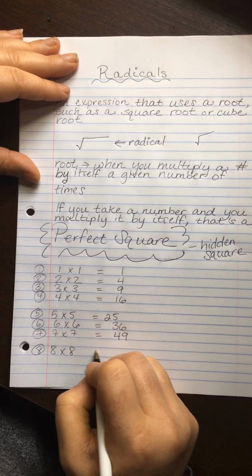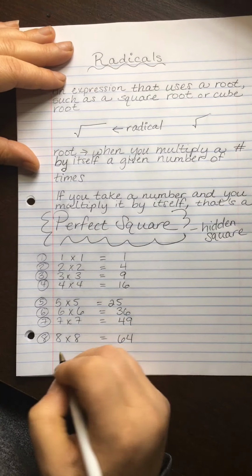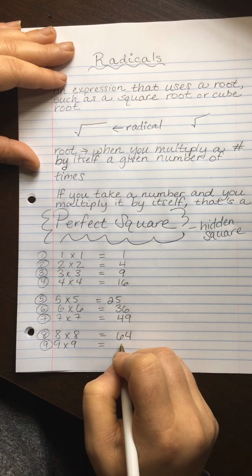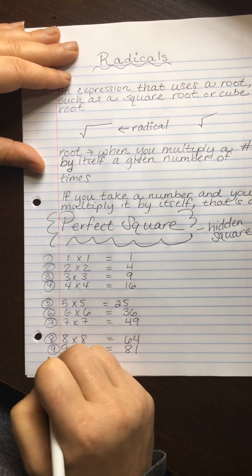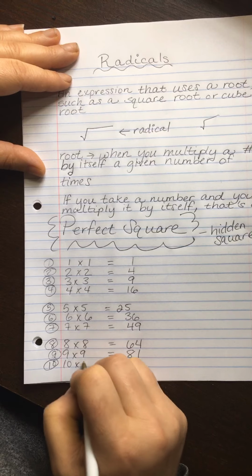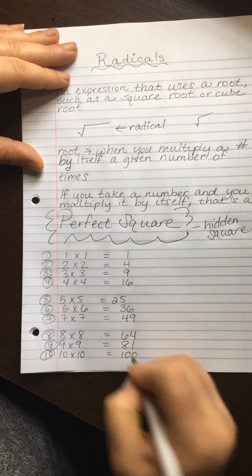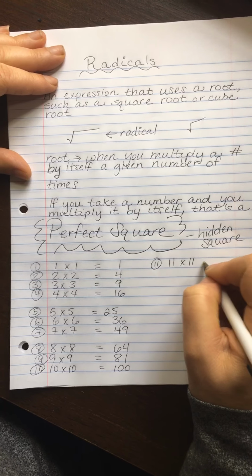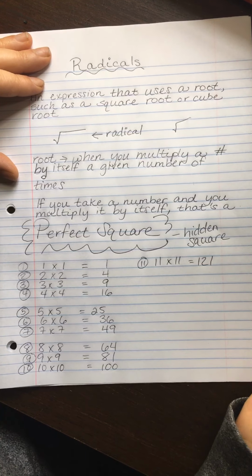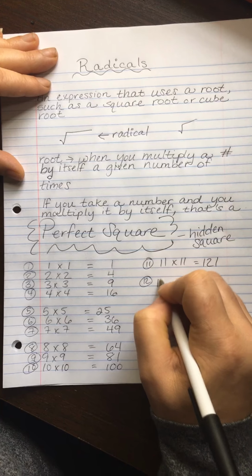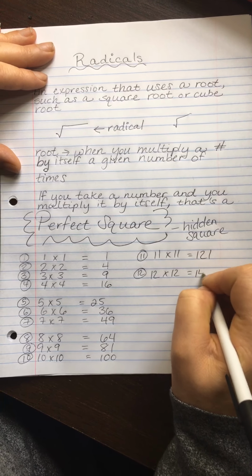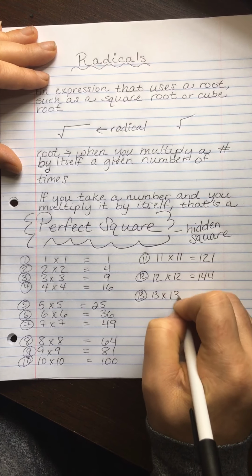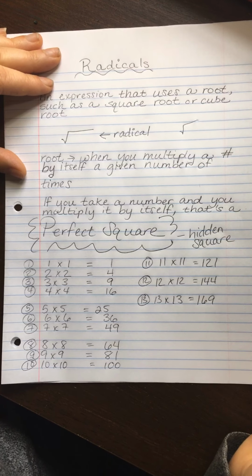8 times 8, 64. 9 times 9, 81. Right? 10 times 10 equals 100. We'll go to 11. 11 times 11, 121. 12 times 12, 144. Then 13 times 13 equals 169.